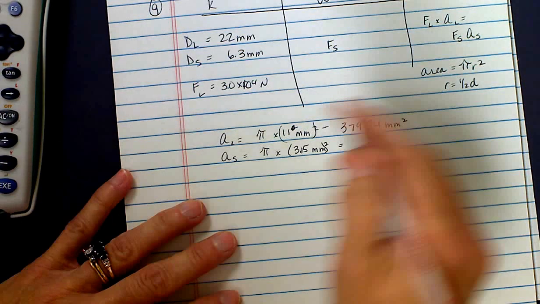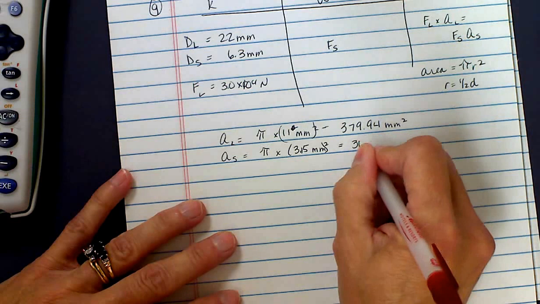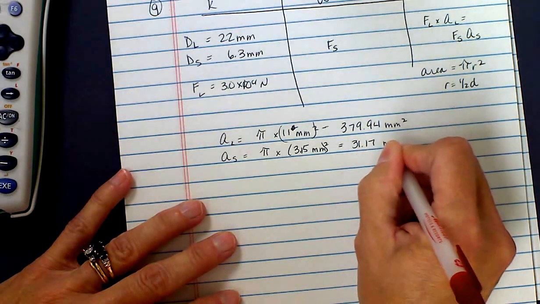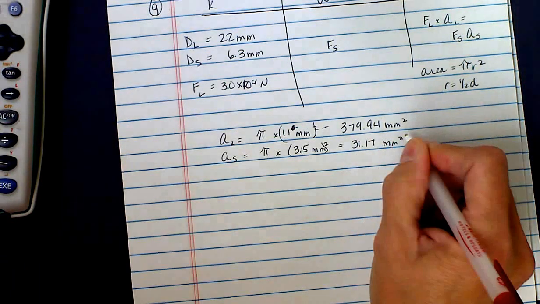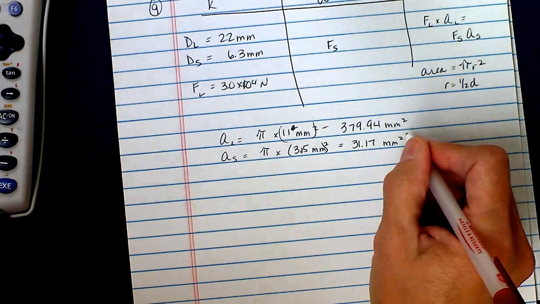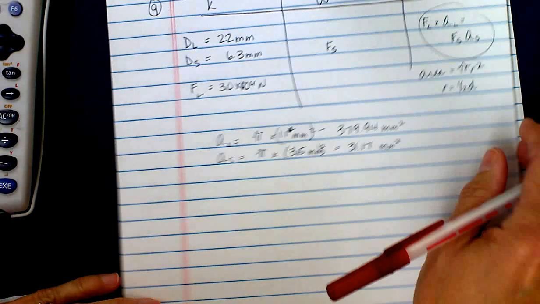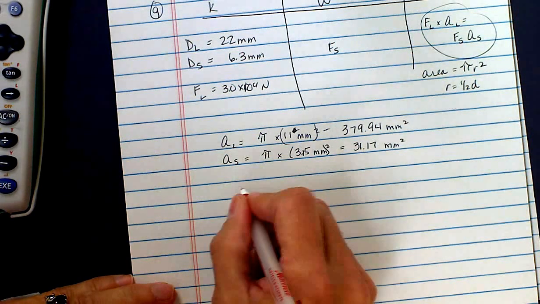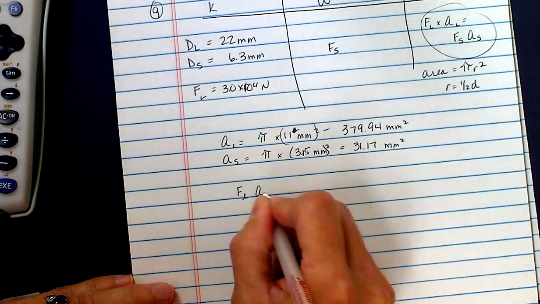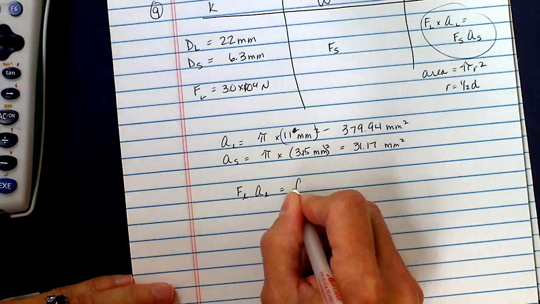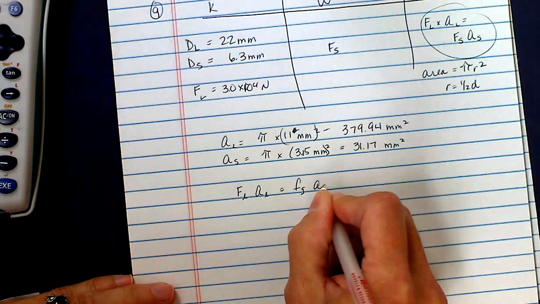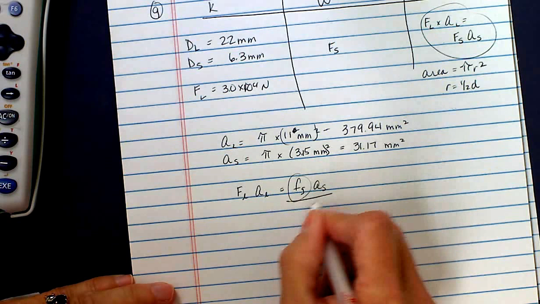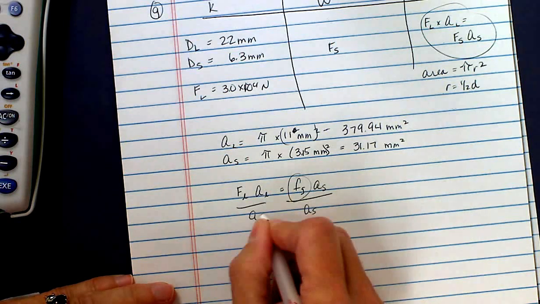Looks to me like this is 31.17 millimeters squared. Okay? Now I'm going to use this equation up here. So I want to solve for force of the small. Force of the large, area of the large equals force of the small, area of the small. And I want force of the small. So if I divide both sides by area of the small, I should be able to get it.